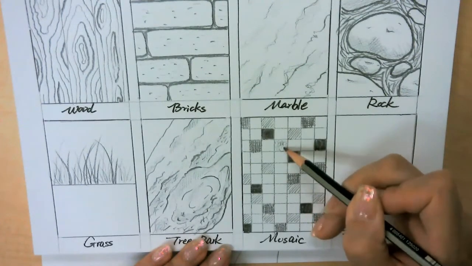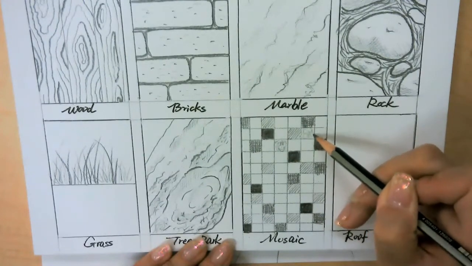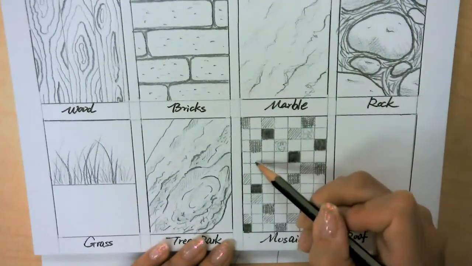For the last texture, we add some scribble, and then we'll leave some with just white space.